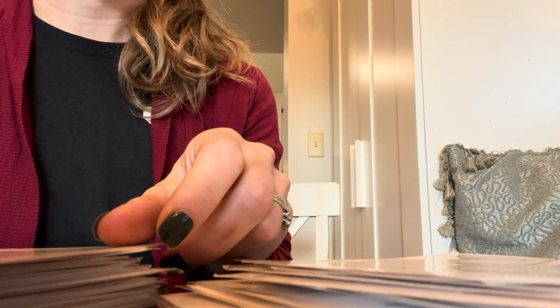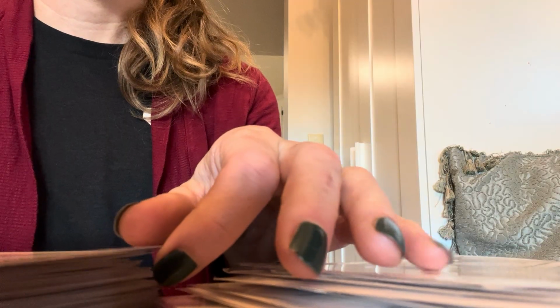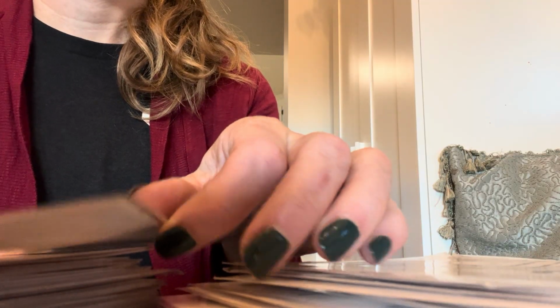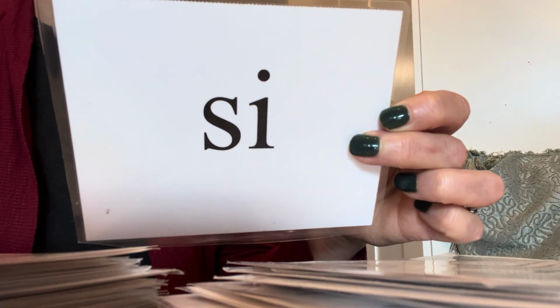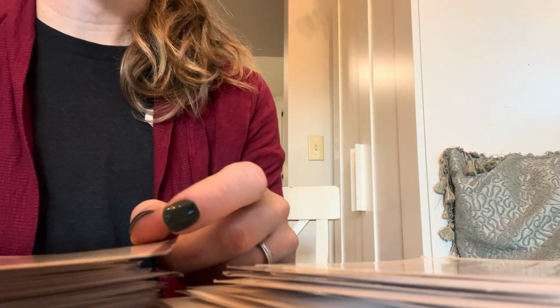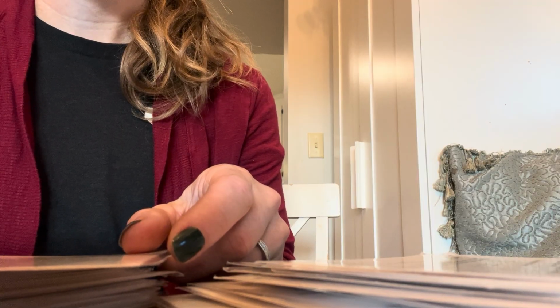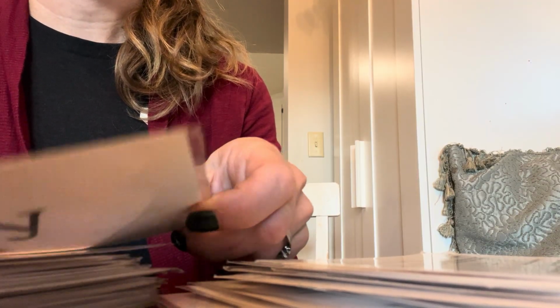Sh, zh. Sh, zh. Oi that we may use at the end of English words. Oi that we may use.